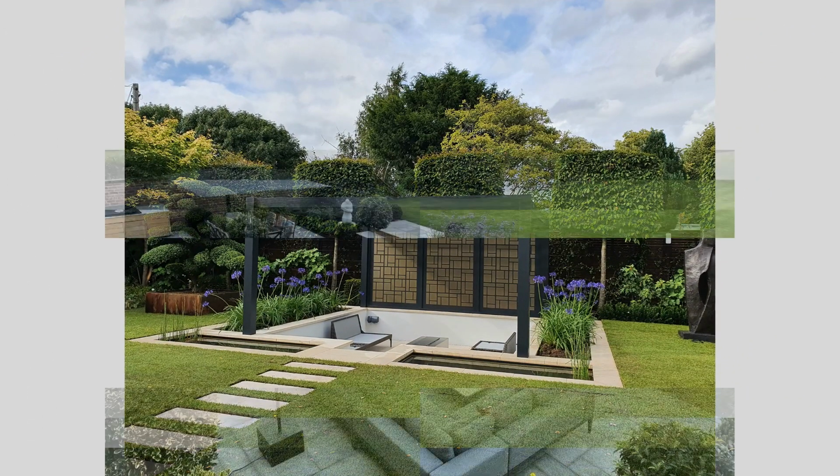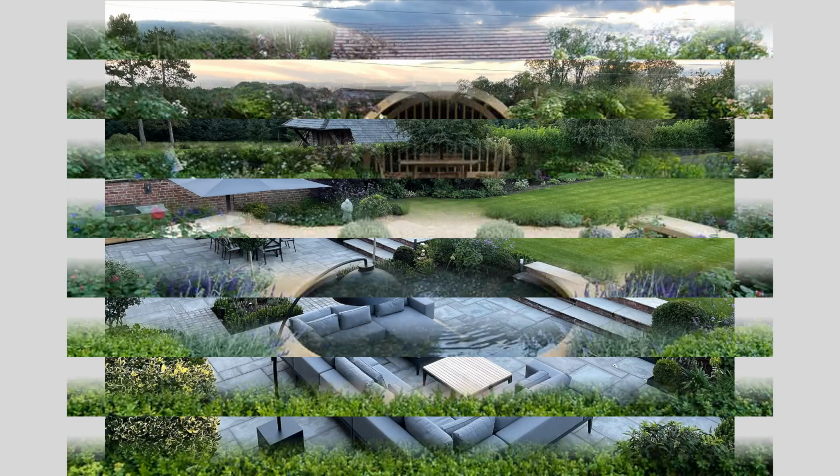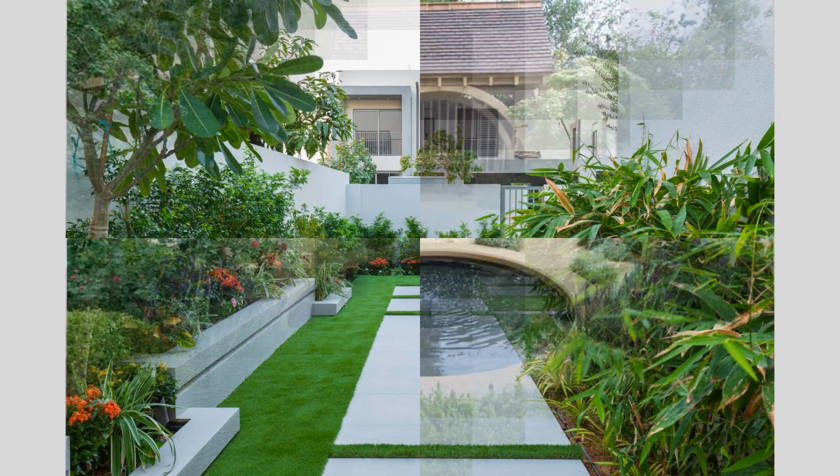Conclusion. Designing a garden is a journey that evolves over time. Embrace experimentation, learn from your experiences, and enjoy the process of nurturing your space.